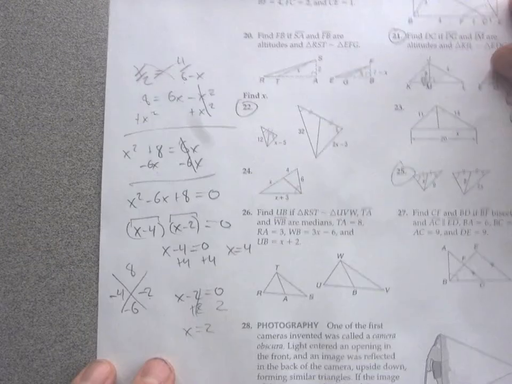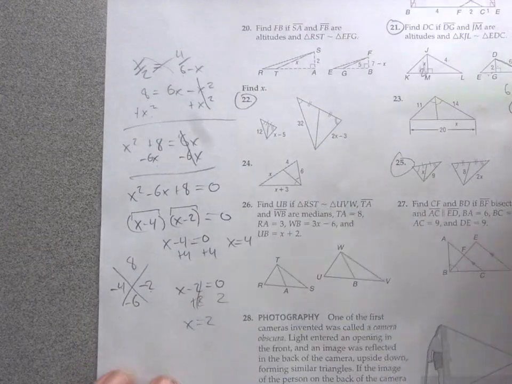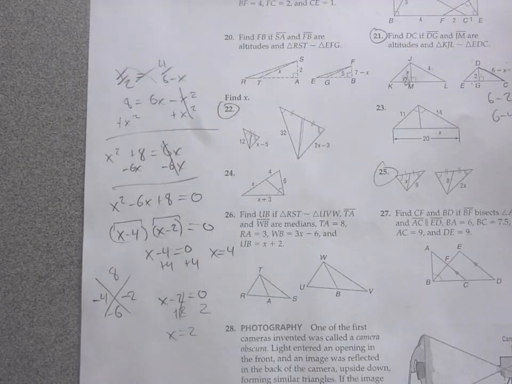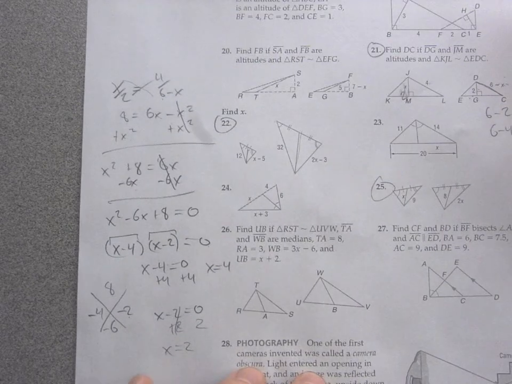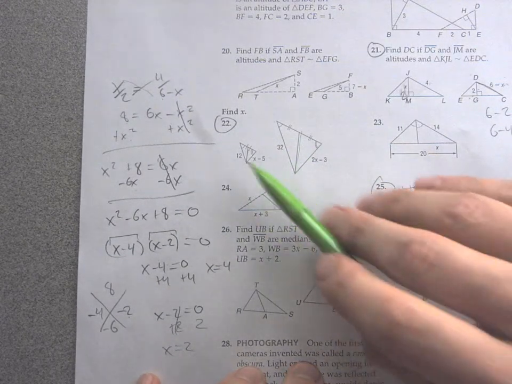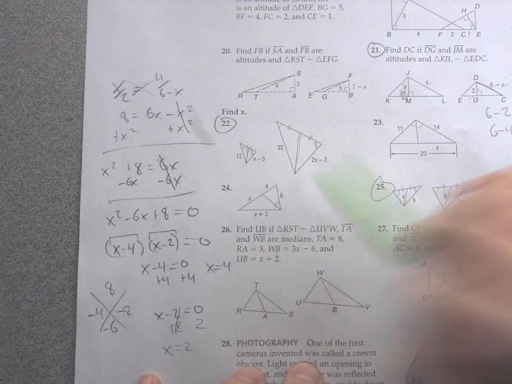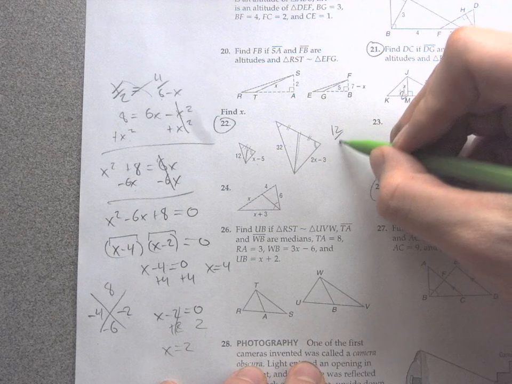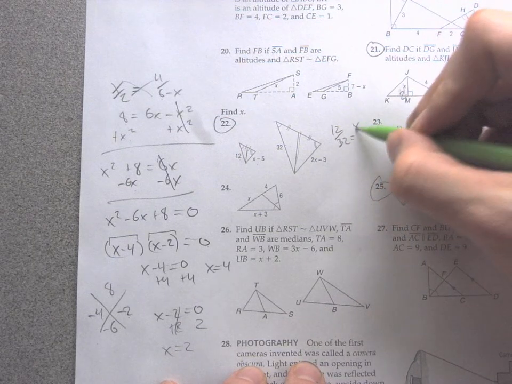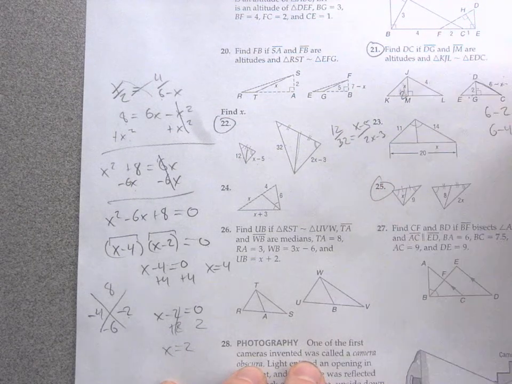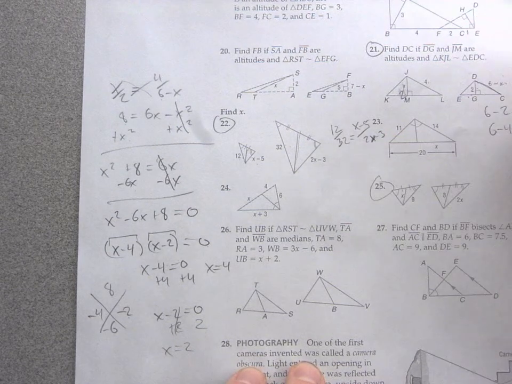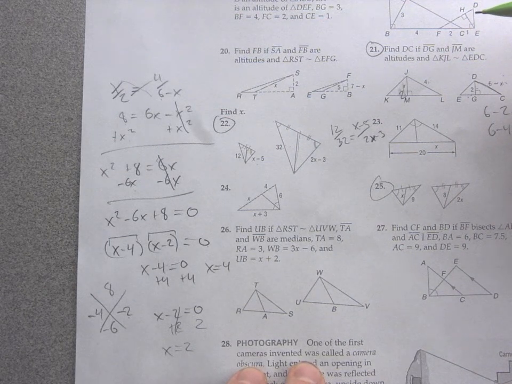Okay, let's take a look at 22. Okay, in this case, we have medians. So we're basically going to set up the proportions here. This guy over this guy equals this guy over this guy. Okay, so 12 over 32 equals x minus 5 over 2x minus 3. Okay, that's the setup there. I'm going to let you solve that. This doesn't come out quadratic. It comes out linear, so you should be okay there.